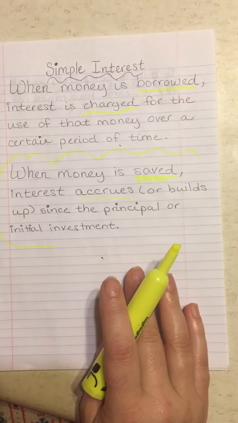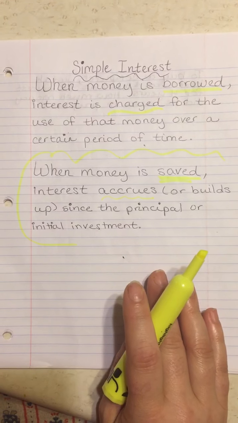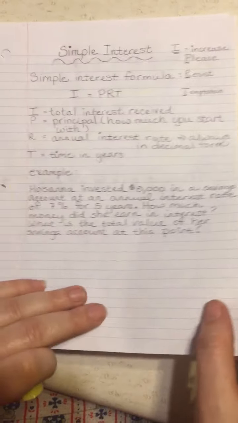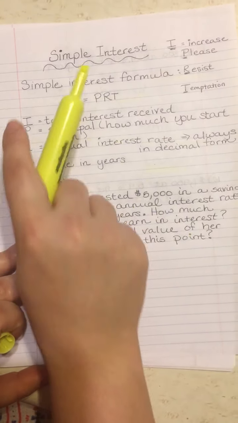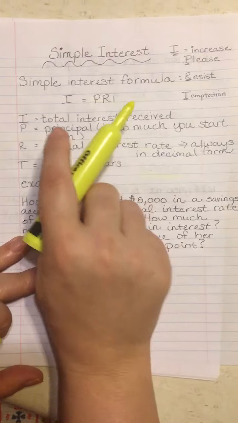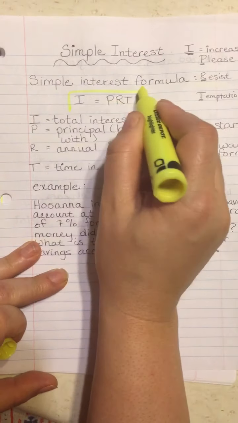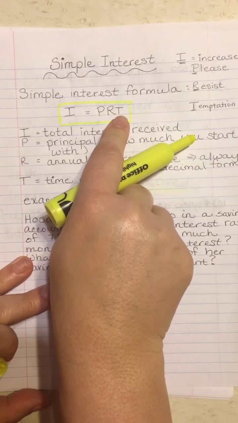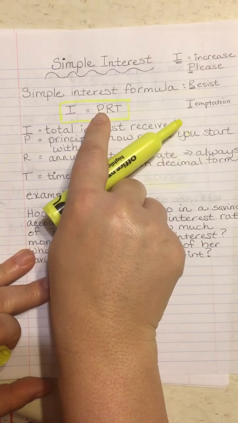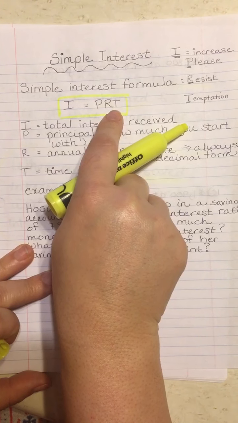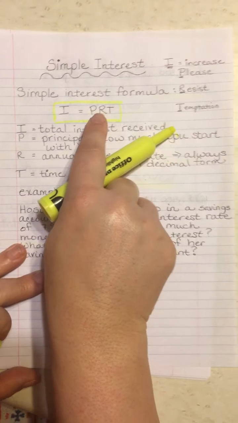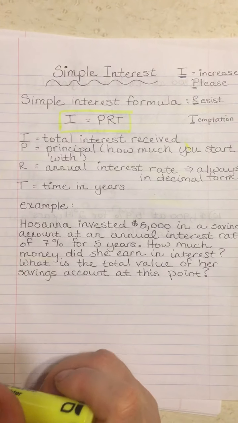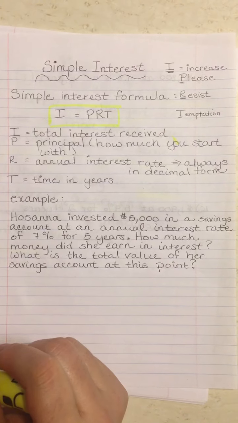And in order to figure out how much interest is going to accrue or be charged, we're going to use this formula here. This is a simple interest formula that you need to write down. And the formula says I equals P times R times T. So remember, when you have letters that are next to each other in a formula, that means you're multiplying all of those together.